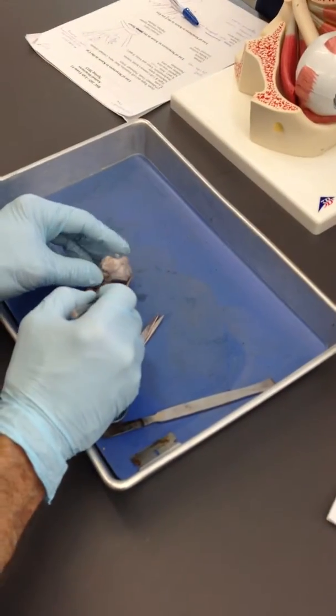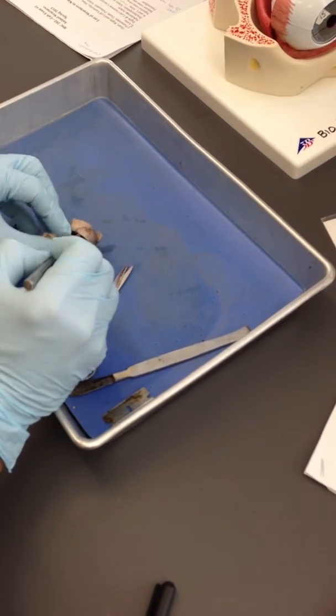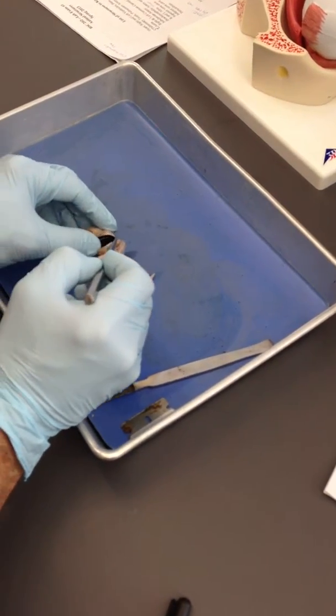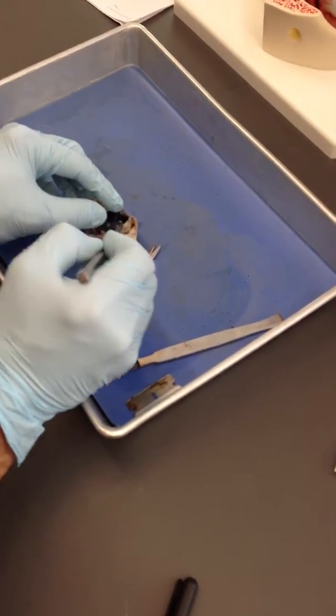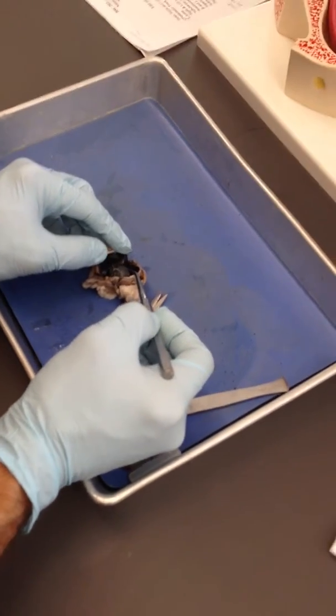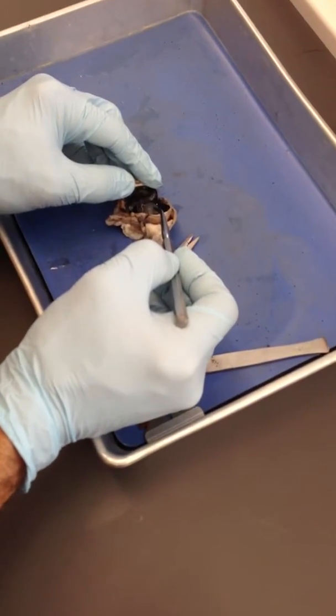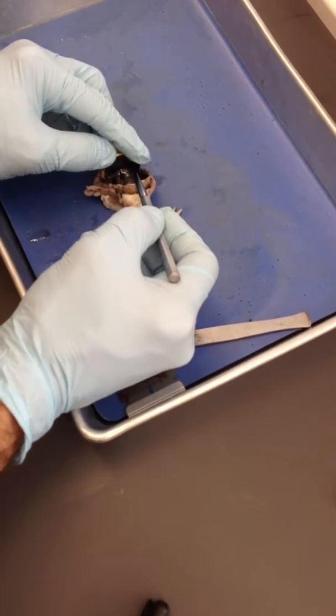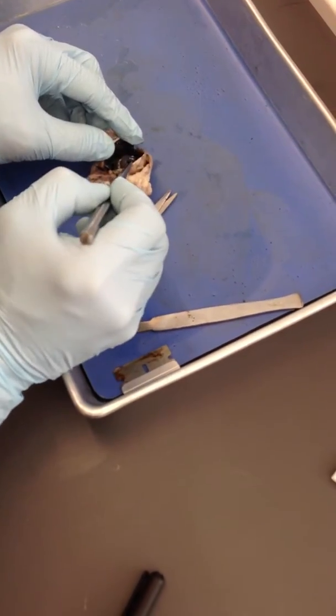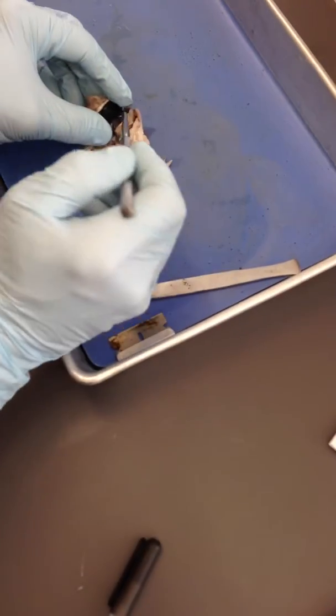Okay, now internally, let's work our way in. So we've got the sclera here, and you can see the lens right there. And behind the lens is the posterior chamber, including the vitreous humor. In front of that lens, between it and the cornea, is aqueous humor.